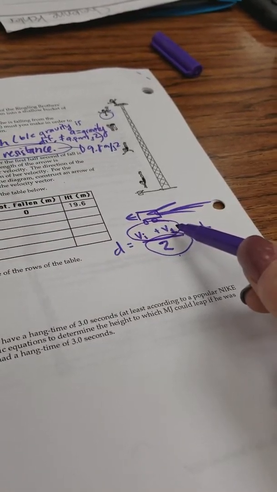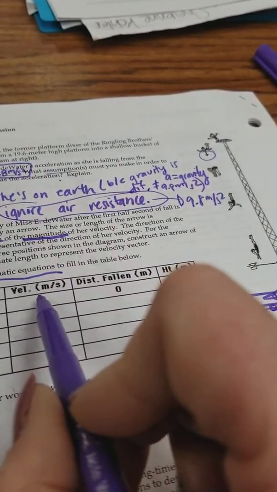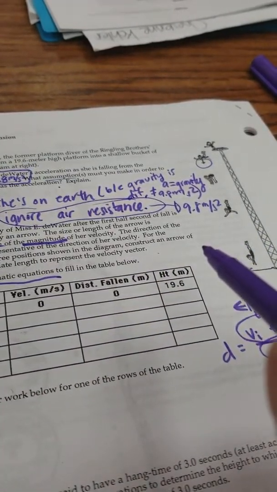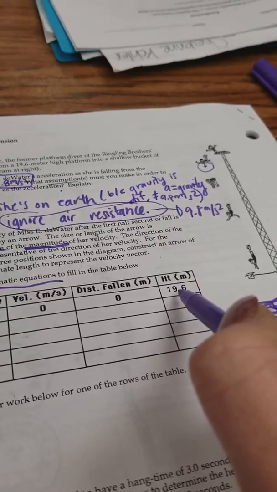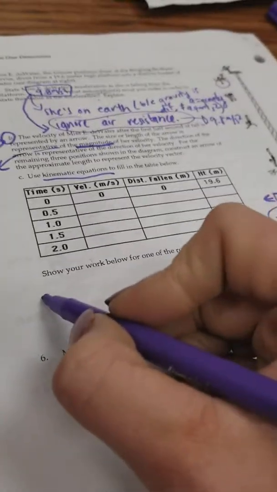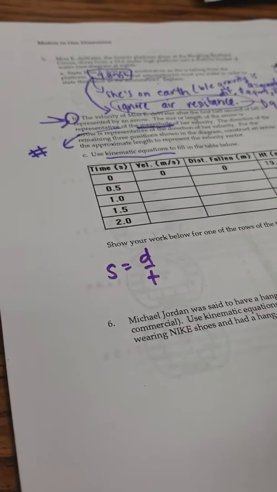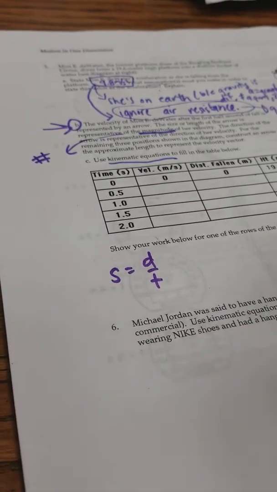Yeah, so, wait, distance. Okay, so actually really all we should need is the speed equals distance over time equation. Maybe not.